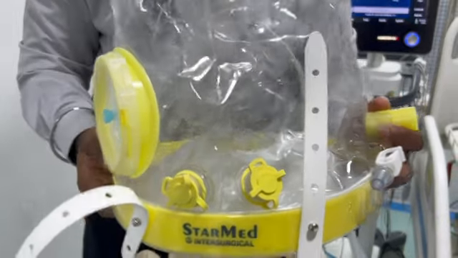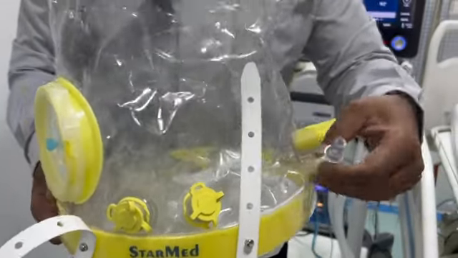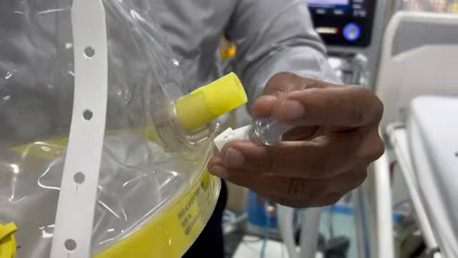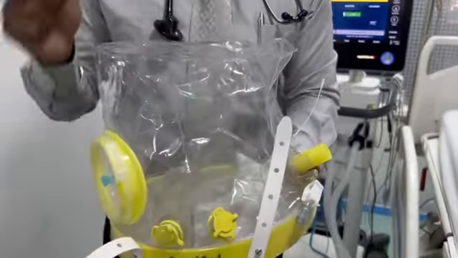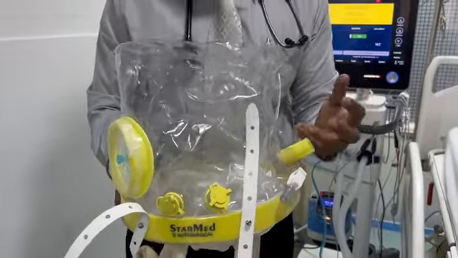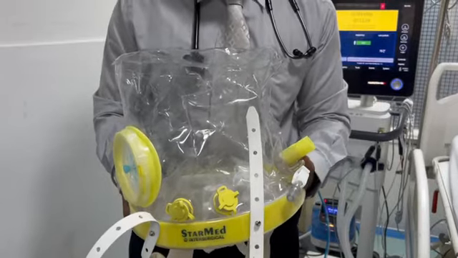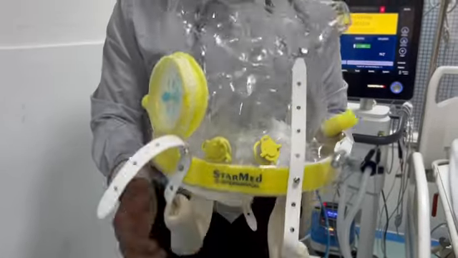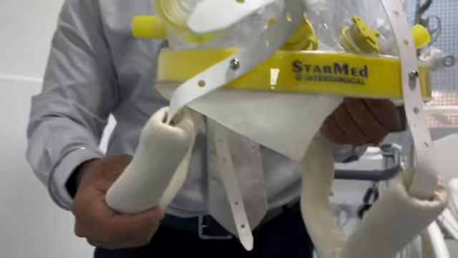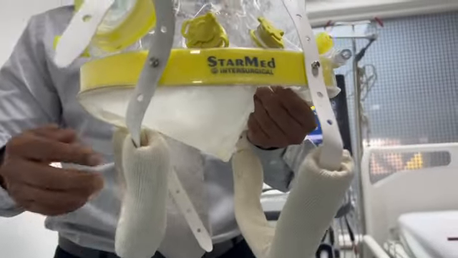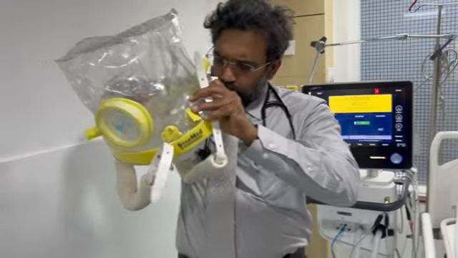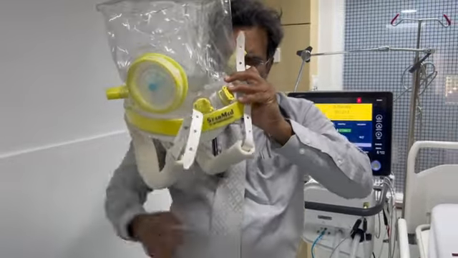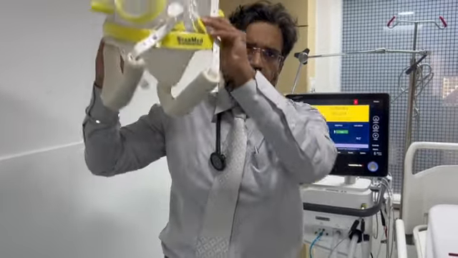Inside also you have this particular connection which is basically filled with air, so that the cushion inside the device inflates and fits snugly around the neck. Now what you see down here are the stirrups or the shoulder straps. So when this goes over the head, it goes under the shoulder. Both these straps go under this shoulder and prevent this from going up as the air fills up.